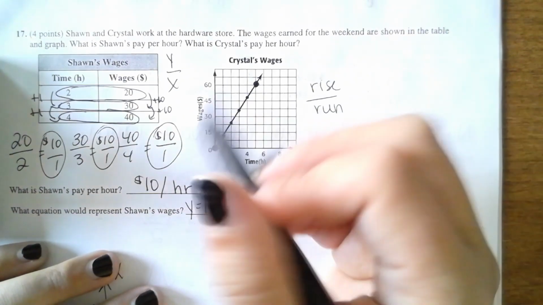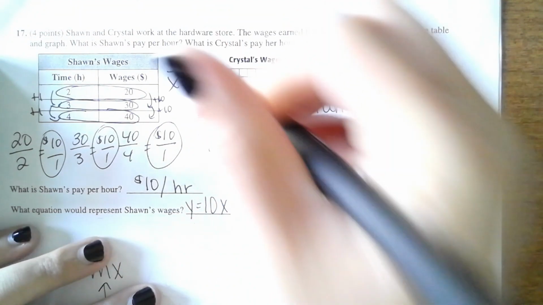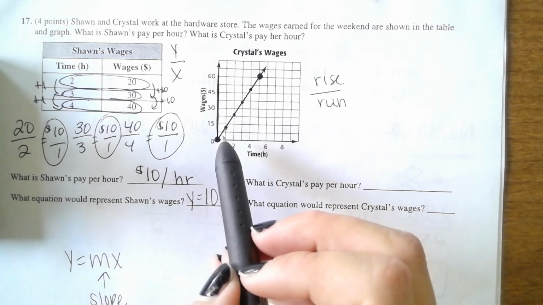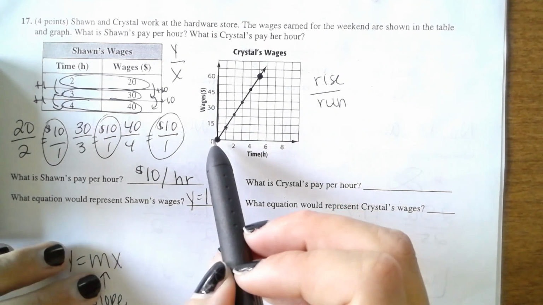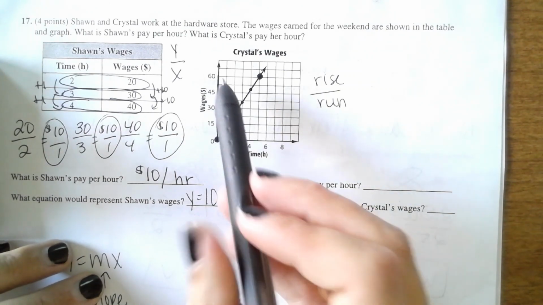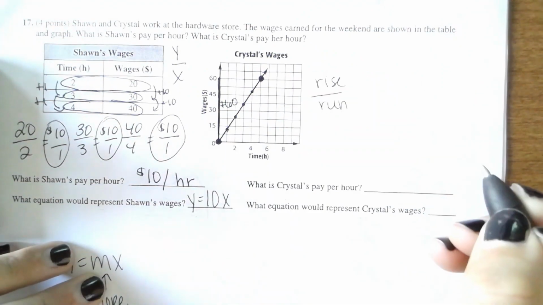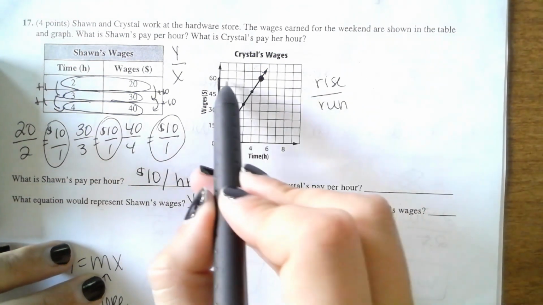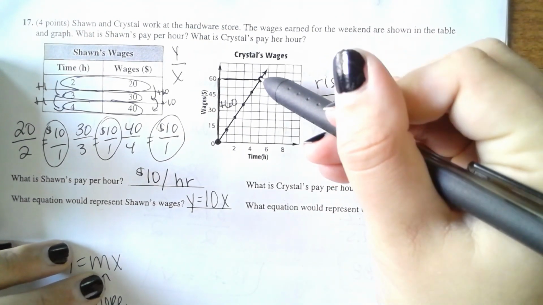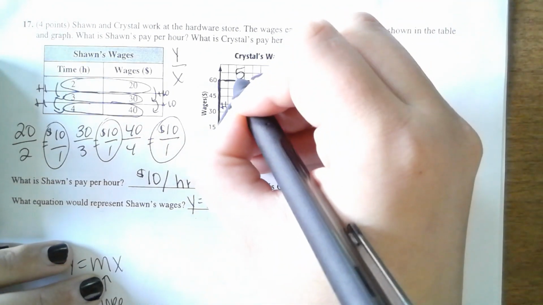So notice if we rise, how far do we rise to get to our second point? And remember to be careful, because you need to look at your y numbers. You don't want to count by ones here, because notice how we go from 0 to 60, which means if you go from 0 to 60, you rose 60. And then when you're running, if you go from 0 to, this would be 5 right here, that means that you ran over 5.